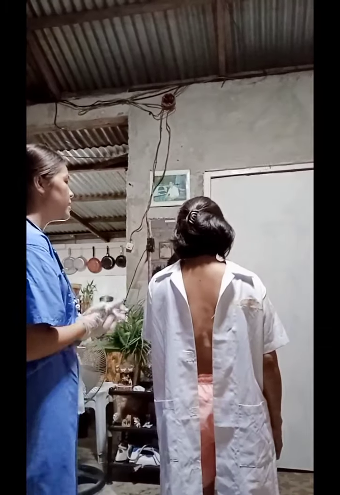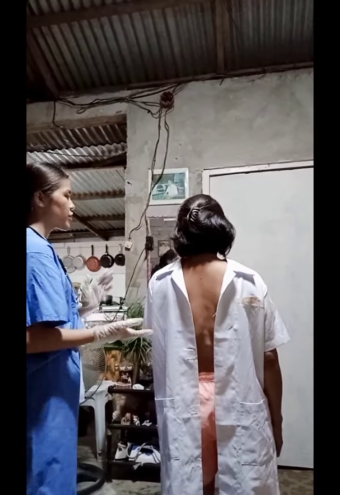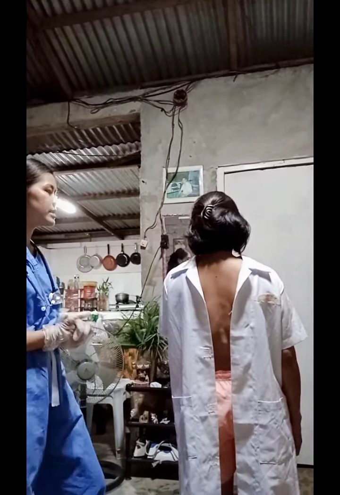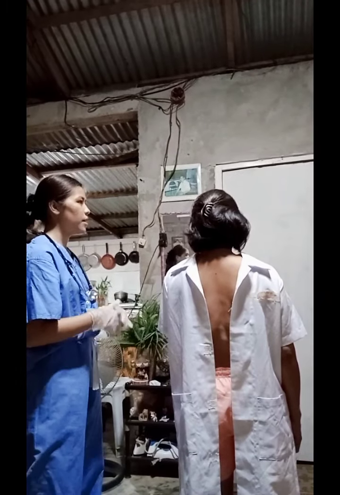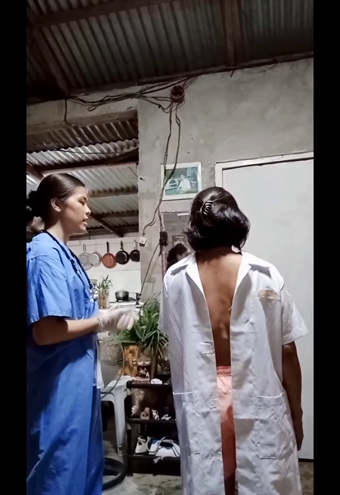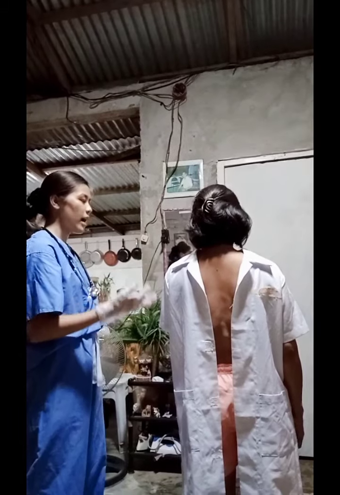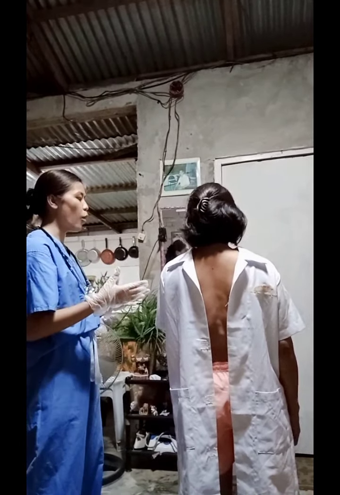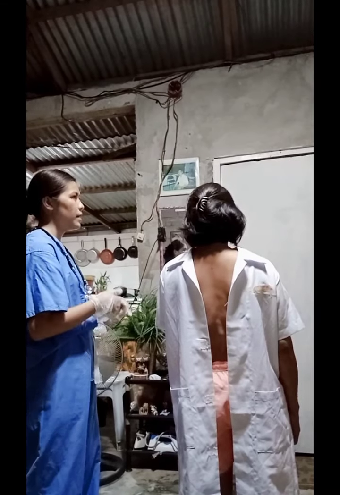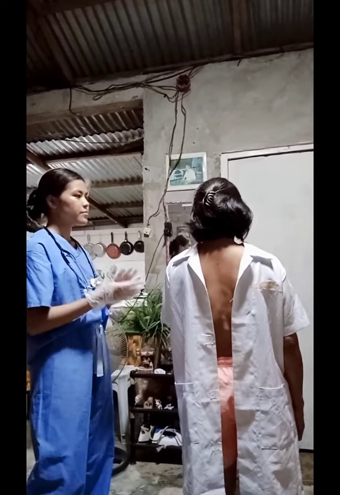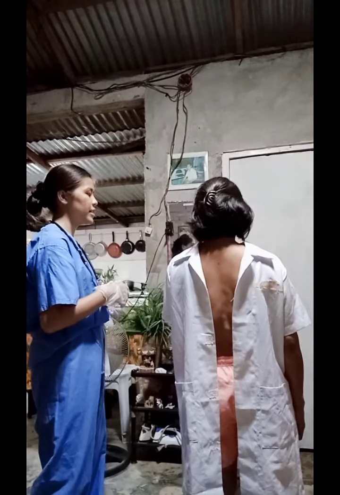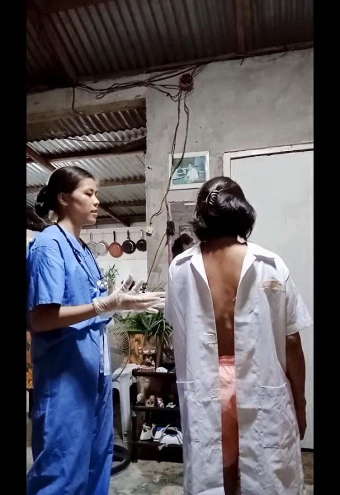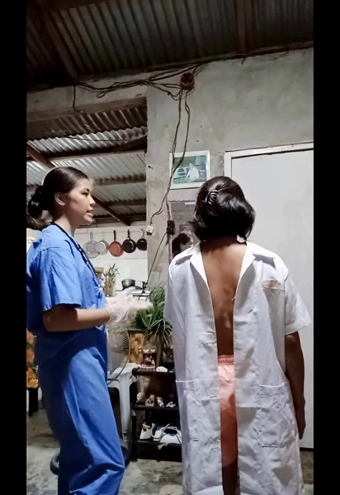So ma'am, the first of the different sounds or tones in percussion is flat. Flat sound is of soft intensity, high pitch, and short duration, and it's heard over the bones. Let's also note any large pleural effusion for the flat sounds.